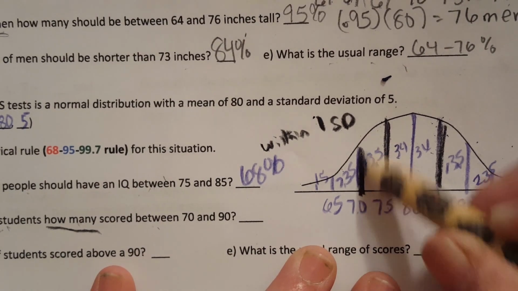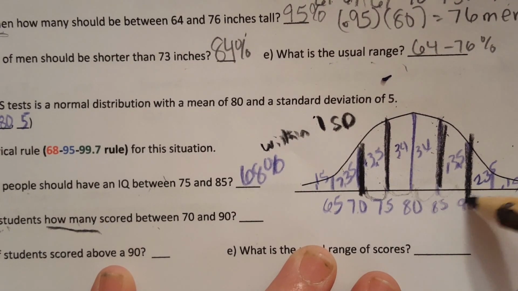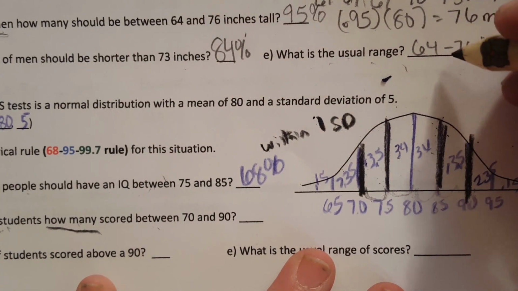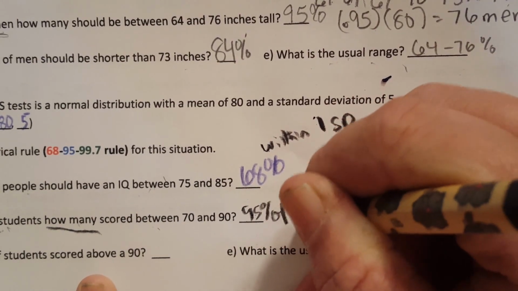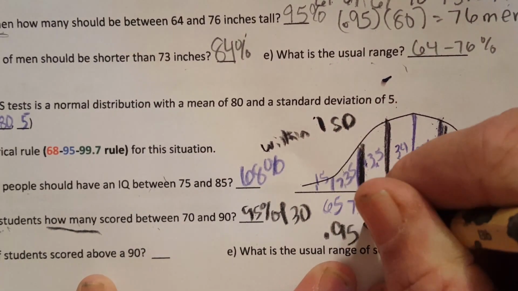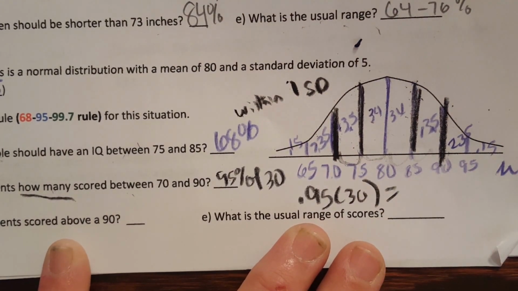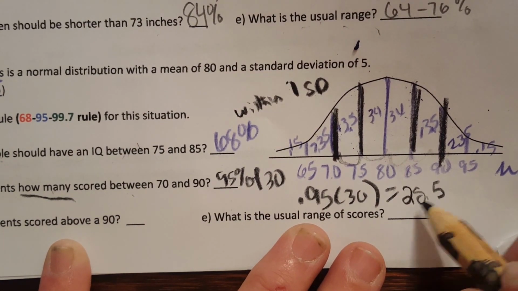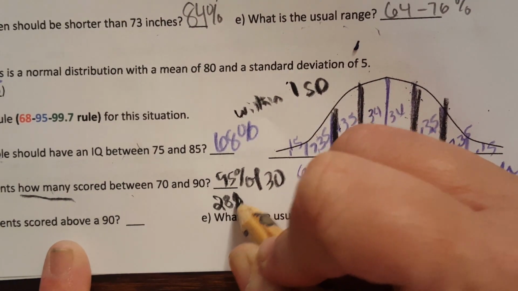So between 70 and 90, that's 2 standard deviations, and within 2 standard deviations is 95% of 30 students. So 0.95 times 30 equals 28.5. But we can't have 28.5, so we'll say 28 students.